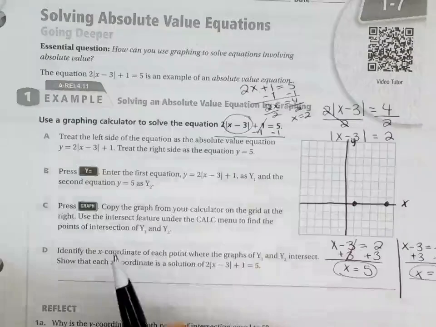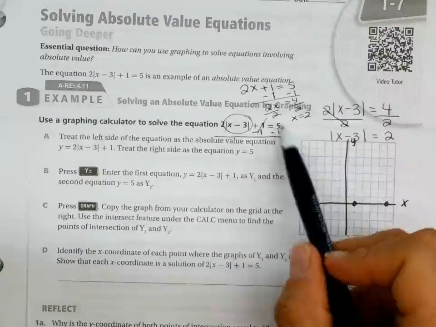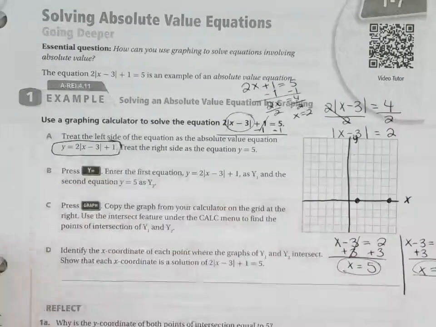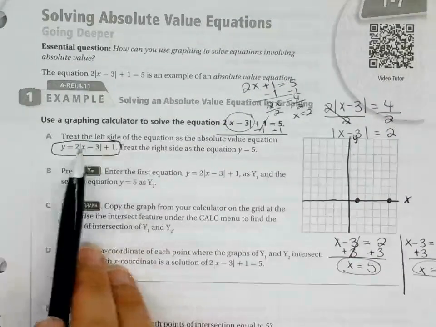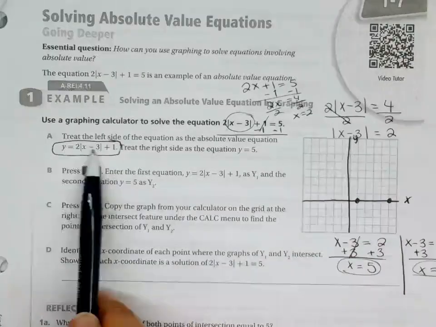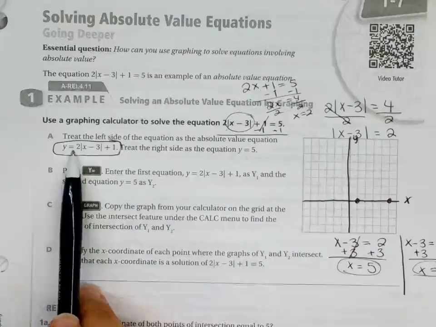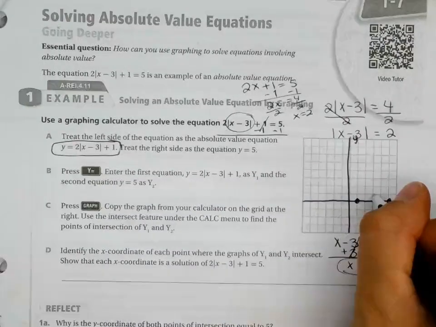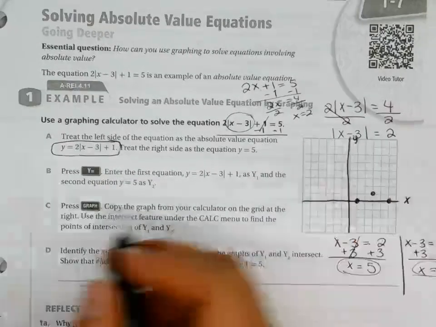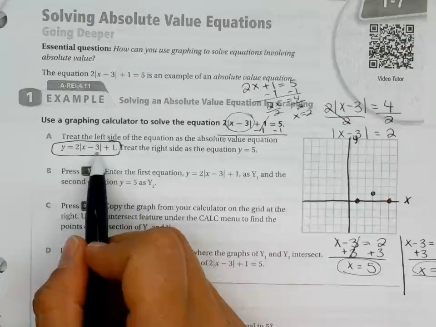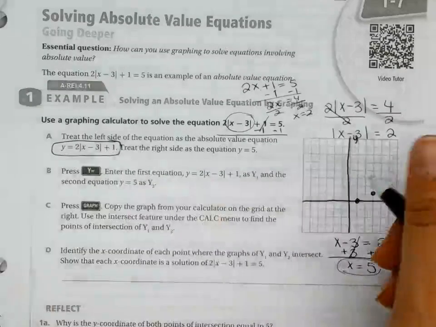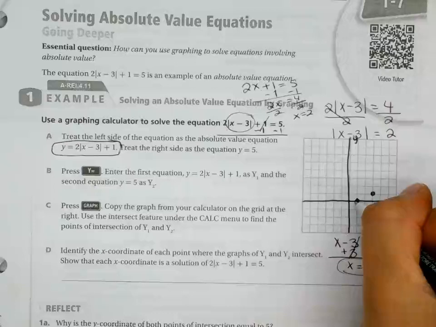And then, okay, so, sorry, let's go back. So this is your y equals, right? If you solved it for y equals. So I plugged in a 3. 3 minus 3 is 0. 0 times 2 is 0. 0 plus 1 is 1. So at 3, it should be at 1. If I plugged in a 1, 1 minus 3 is negative 2. The absolute value of negative 2 is 2. 2 times 2 is 4. 4 plus 1 is 5. So when I plugged in a 1, I should get 5.